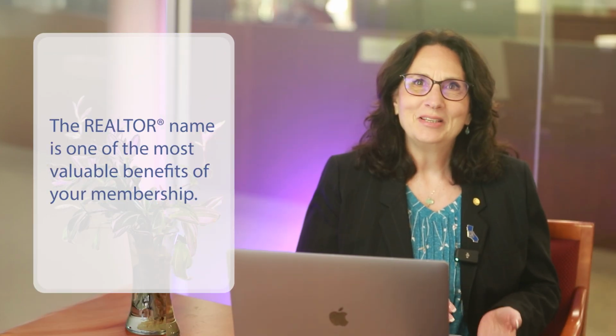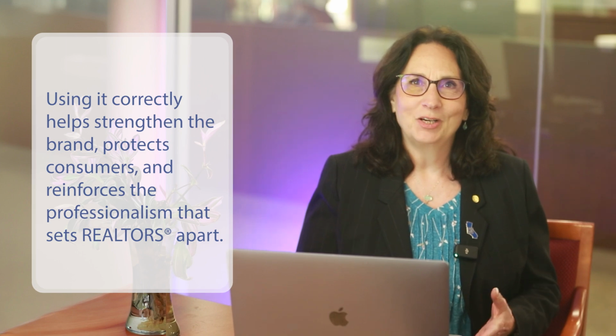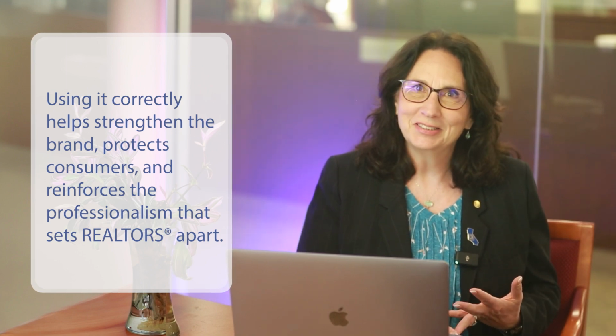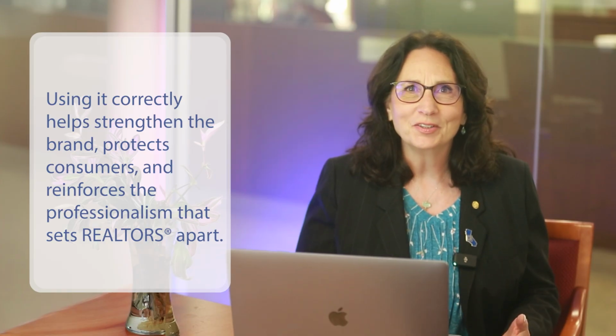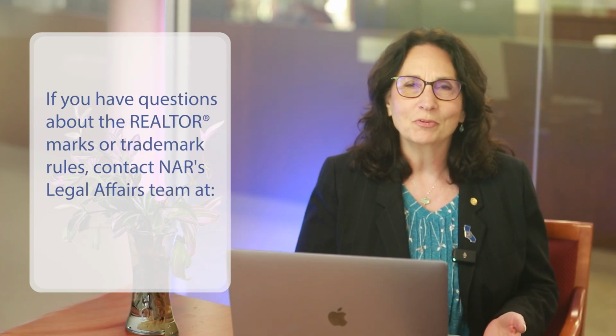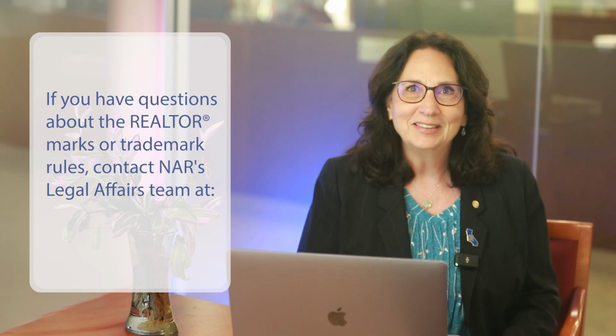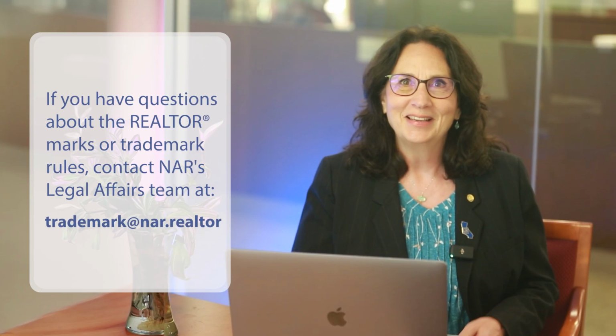The Realtor name is one of the most valuable benefits of your membership. Using it correctly helps strengthen the brand, protects consumers, and reinforces the professionalism that sets Realtors apart. If you have questions about the Realtor marks or trademark rules, contact NAR's Legal Affairs team at trademark@nar.realtor.